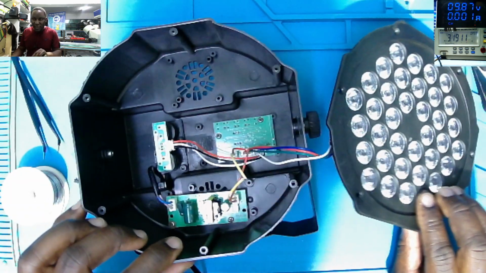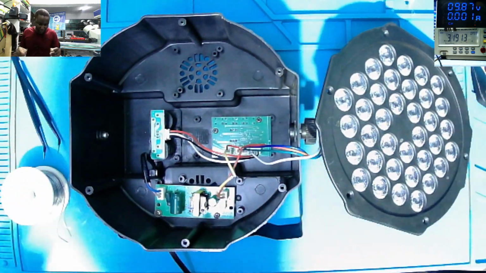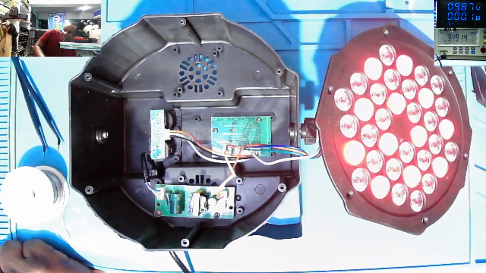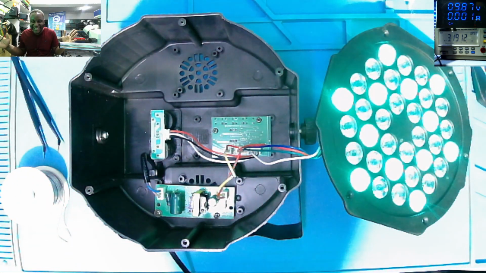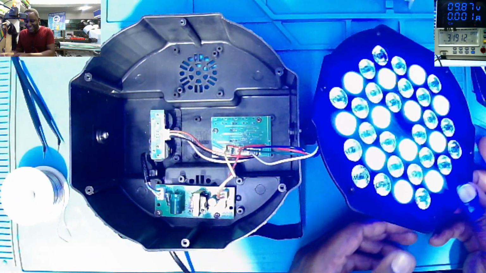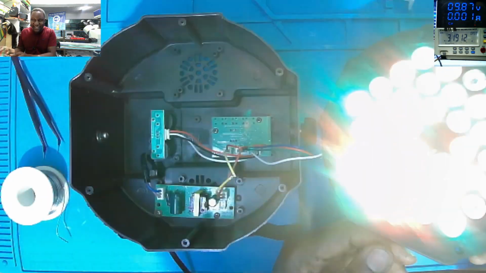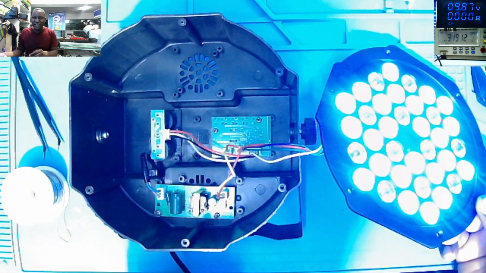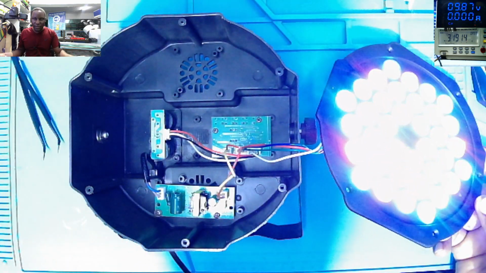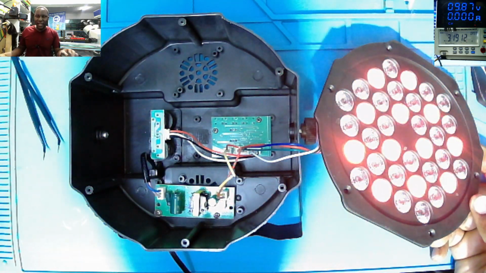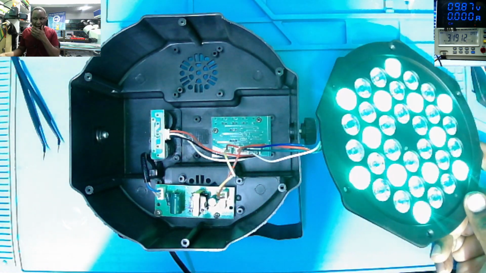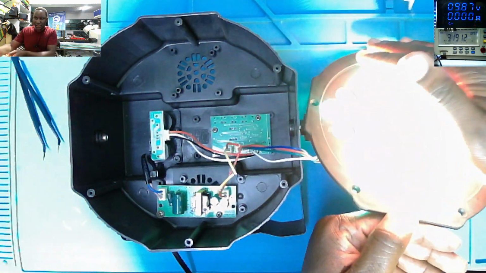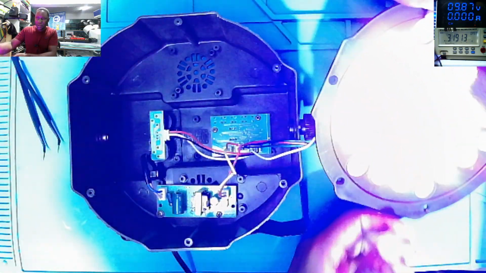So if you have this kind of light and it's not working, check those things. It is working. We are done. Check the lights. You can't see the lights because they are giving reflection to the webcam. But it's working fine.